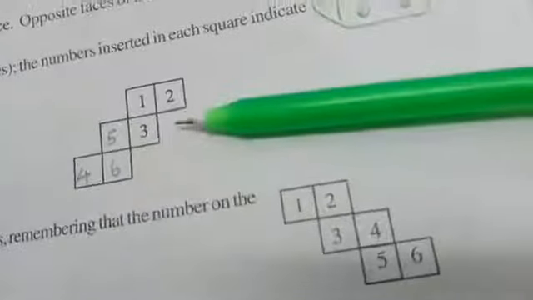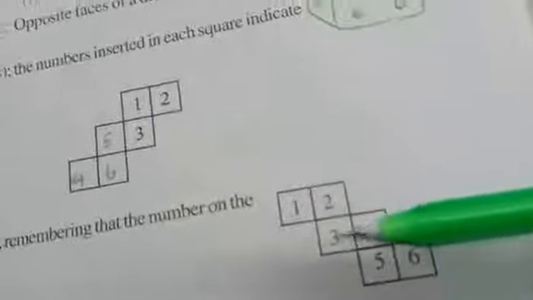Now question 3. Can this be a net for a die? Explain your answer. So this is, can it be a net for a die? So check with this. First 1, 2, then 5, 3. Here 3, 4. Here 4, 6. Here 5, 6. This is the correct method.